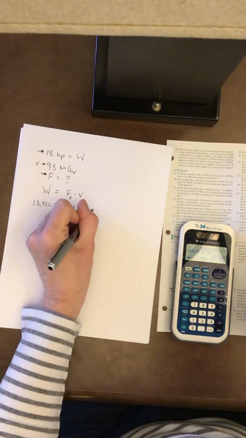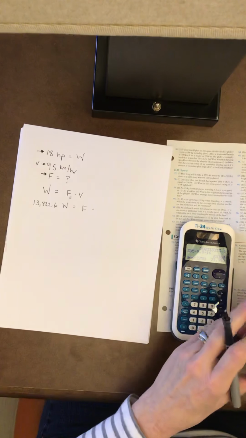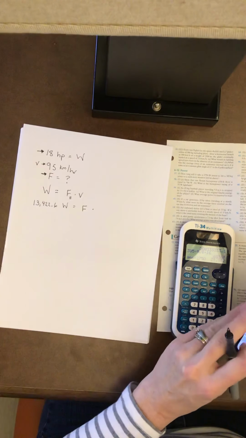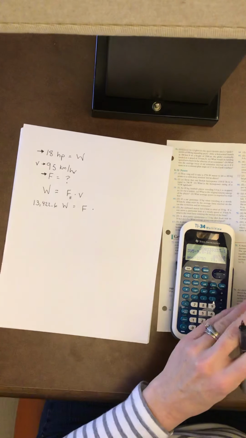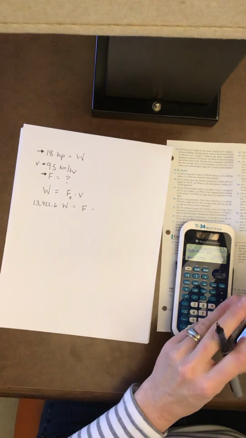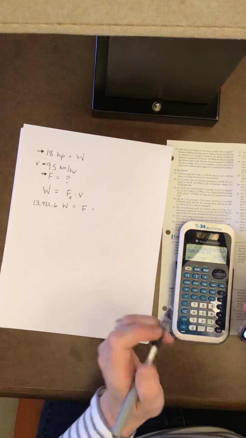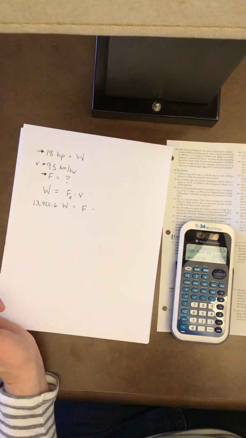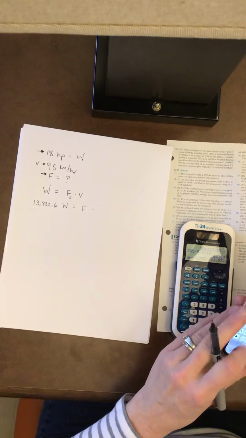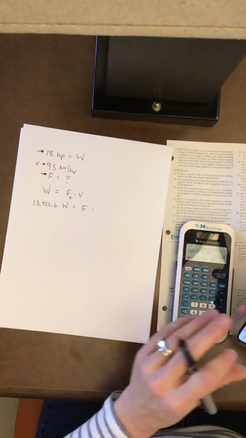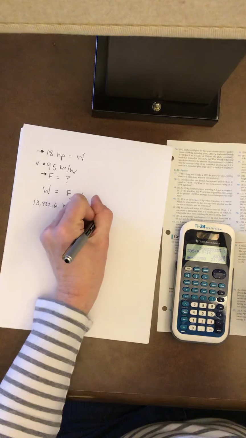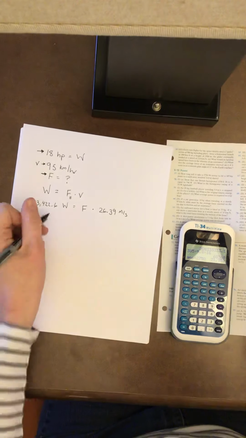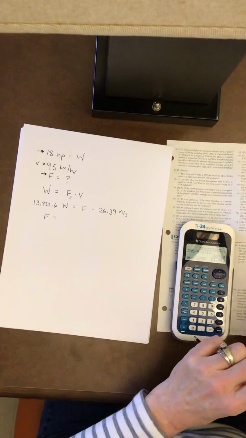We're trying to find that force. The velocity, again, frankly, I'm too lazy, so I am Googling kilometers per hour to meters per second. It's not a complicated conversion, I'm just lazy on a Saturday morning. So there are 0.278 meters per second per kilometer per hour. So 95 kilometers per hour is 26.38889 meters per second.